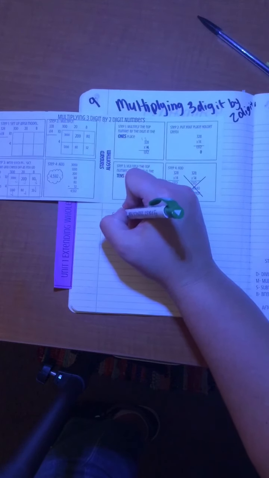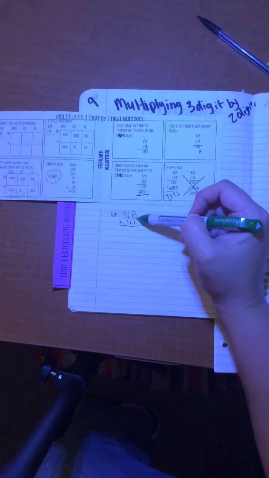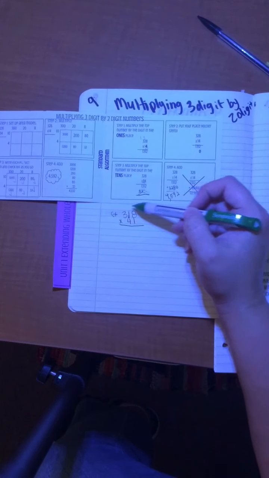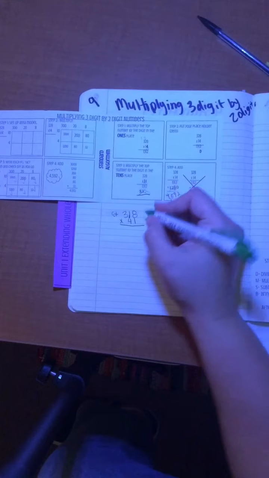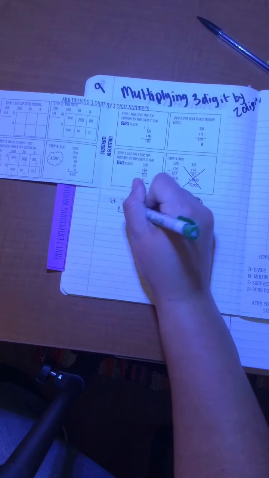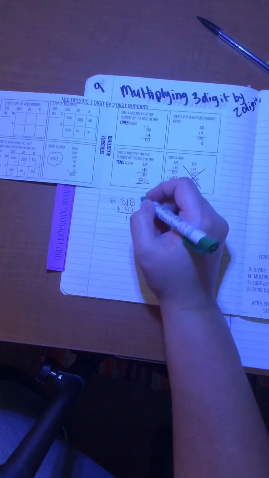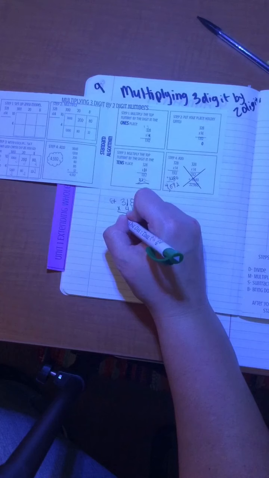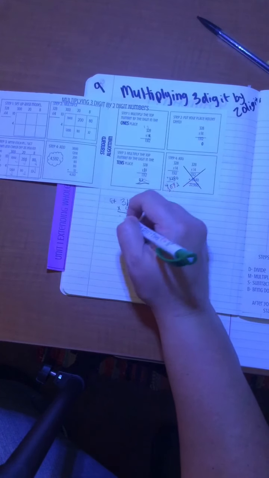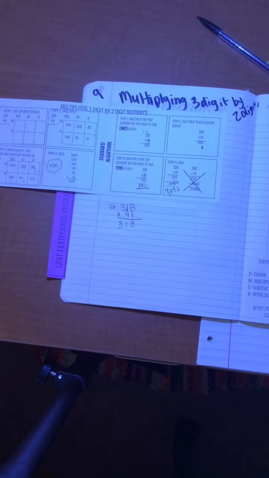Yes, ma'am. All right. What am I going to do first? Times 1 and 8. I am taking the number in the ones place, multiplying it by my top number. So 1 times 8 is 8. And 1 times 1 is 1. 1 times 3 is 3, the same number. Okay.